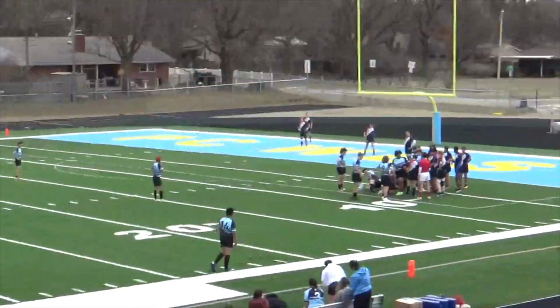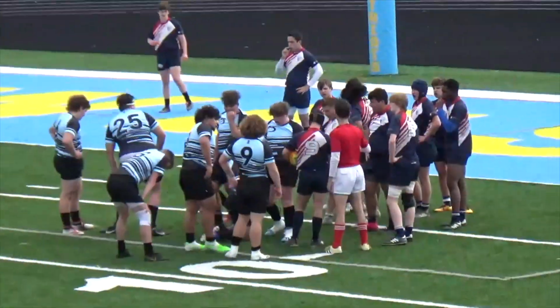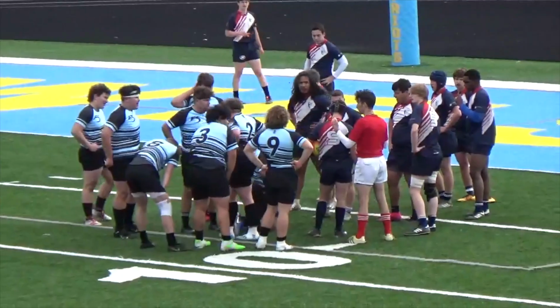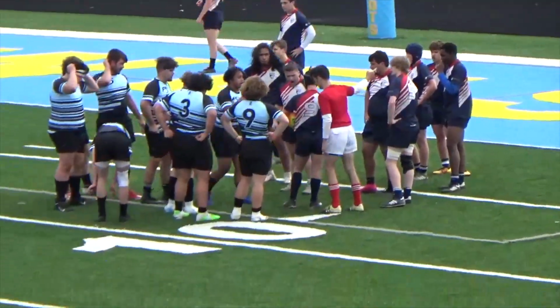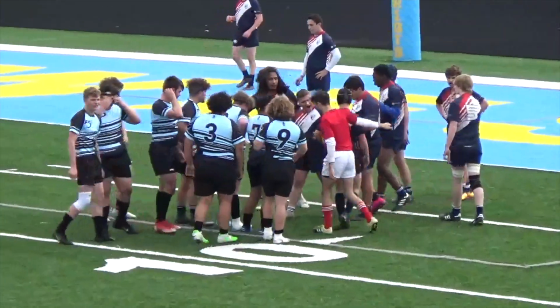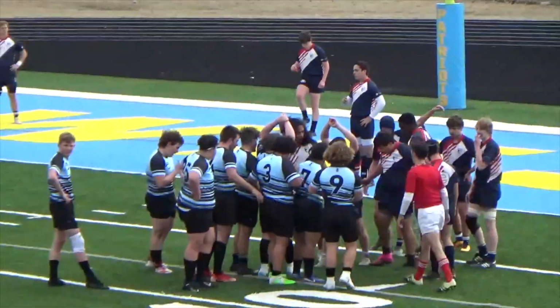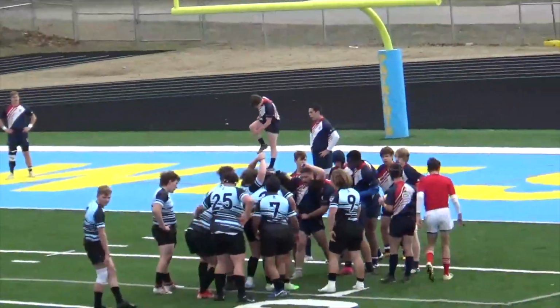All right, there are several reasons why the referee may call the scrum. As I said before, the scrum half may not feed the ball directly. There are some other reasons. The scrum may be collapsing, which creates an unsafe situation. He'll go ahead and stop it so they can reset and do it more safely.